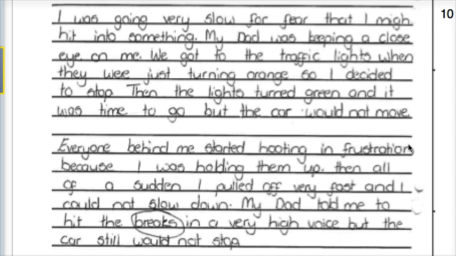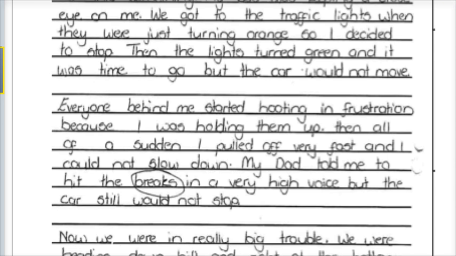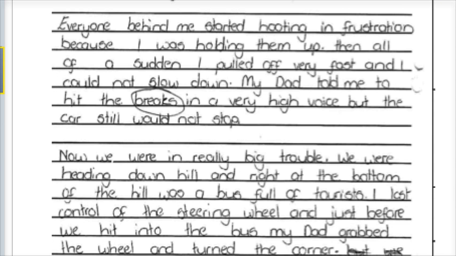Then the lights turned green and it was time to go, but the car would not move. Everyone behind me was hooting in frustration because I was holding them up. Then, all of a sudden, I pulled off very fast and I could not slow down. My dad, now he could add another one here. Rather than saying my dad told me, he could say next my dad told me to hit the brakes in a very high voice, but the car still would not stop.